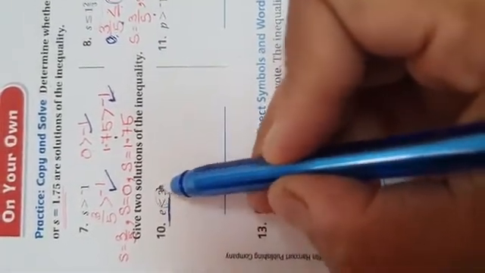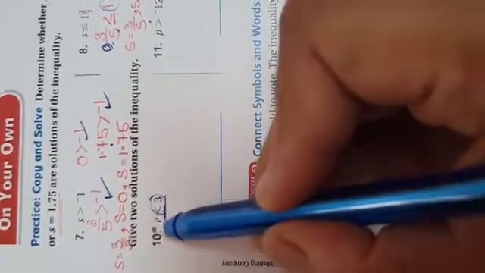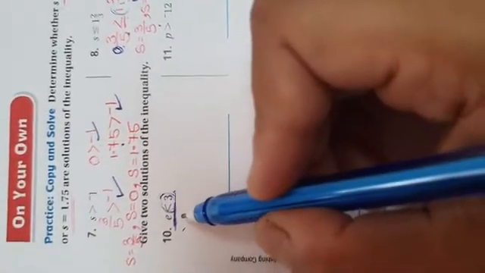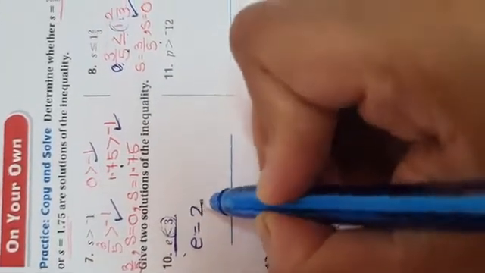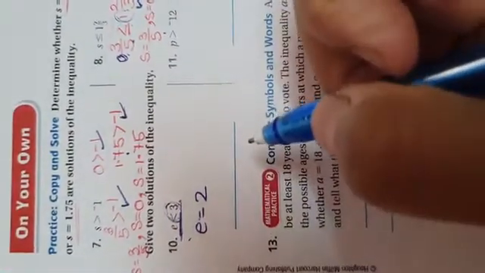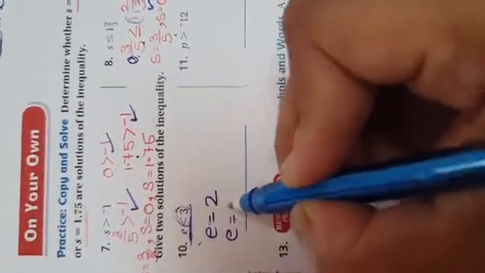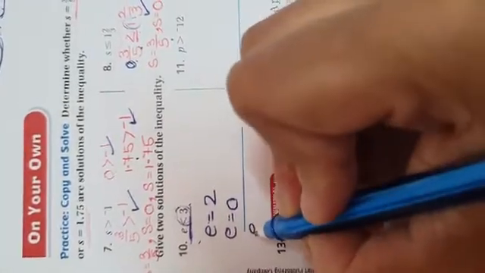Okay, let's try. E is less than 3, right? Which numbers are less than 3? We have to only see for this part now. Any number which is less than 3, you can write it as the solution. So which numbers are less than 3? 2. 2 is less than 3, so E can be 2. Or E can be 0. Yes, because 0 is less than 3. So you can write E is equal to minus 1, because negative numbers are always less than positive numbers.